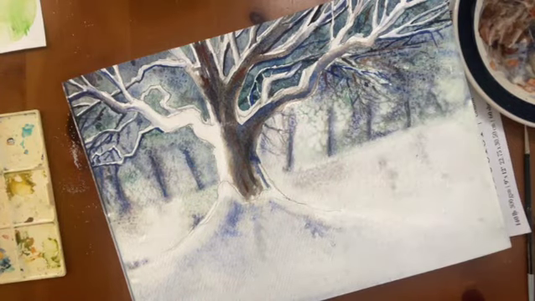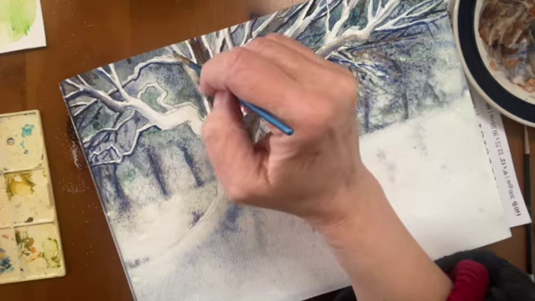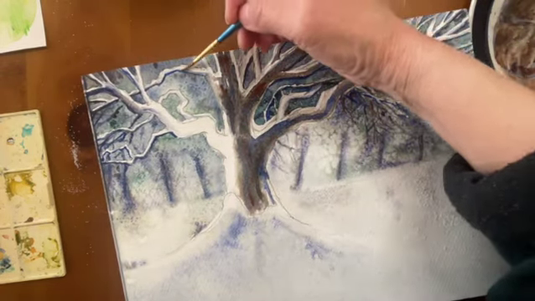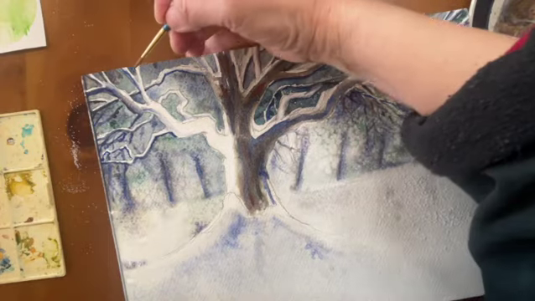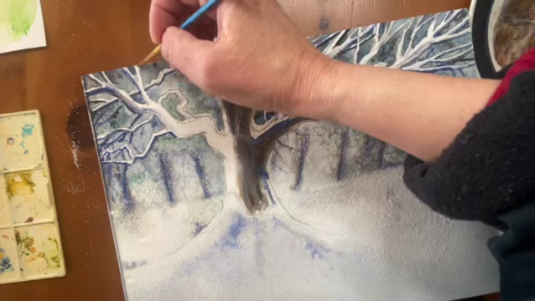Let's just leave that side as is there. Okay, sorry about this. I hope my arm is not in the way.